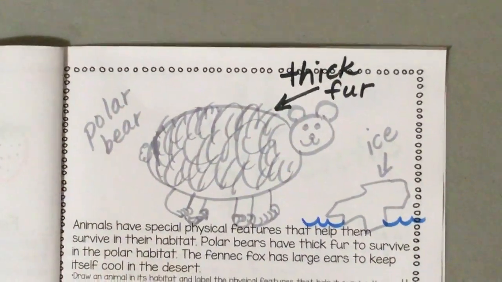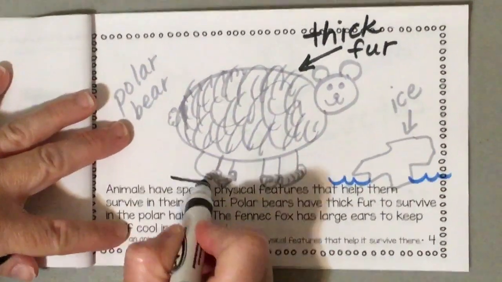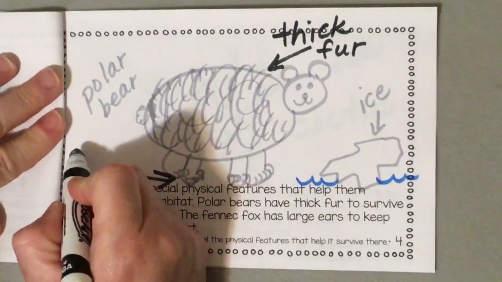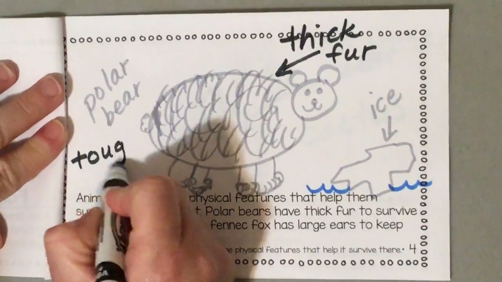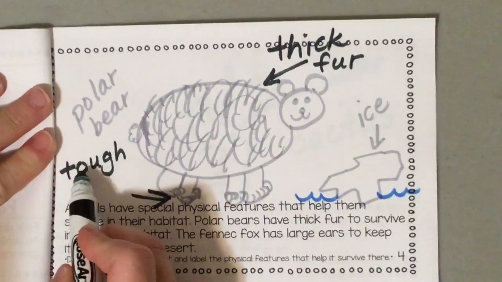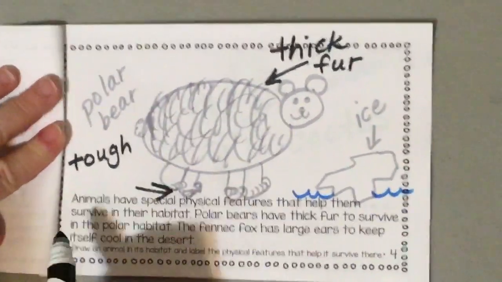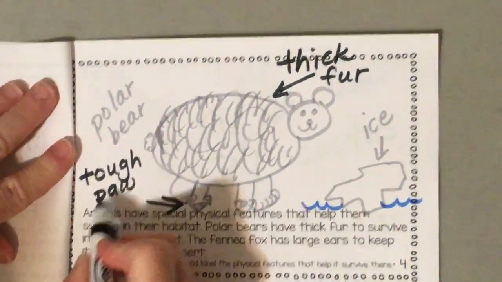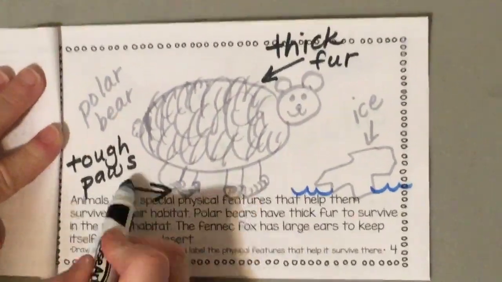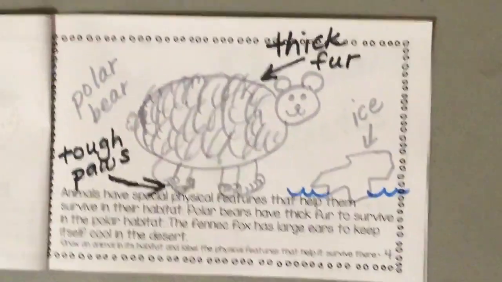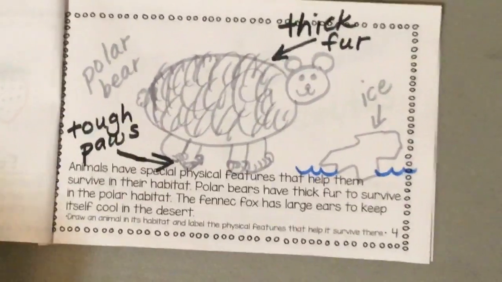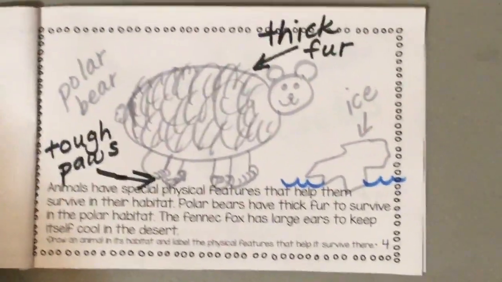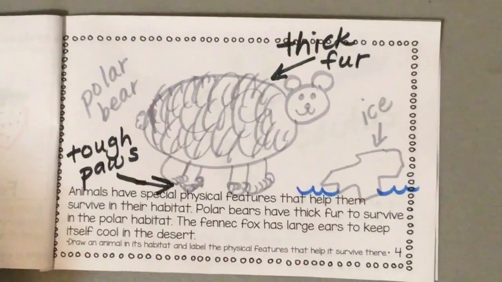And it also has tough paws. If you and I walk on ice, that's not going to feel good. But a polar bear has very tough paws. Tough, p, and then A-W, I saw a seesaw, p-a-s, paws. Tough paws. Very tough paws. It can walk on ice, and it's totally fine. You want to screenshot that and copy it, or you'd like to make your own. Either way. So screenshot means pause YouTube.